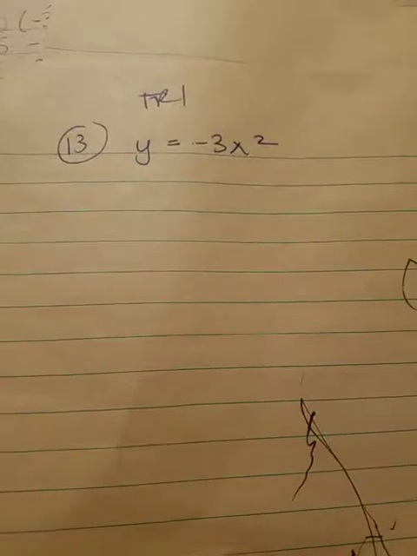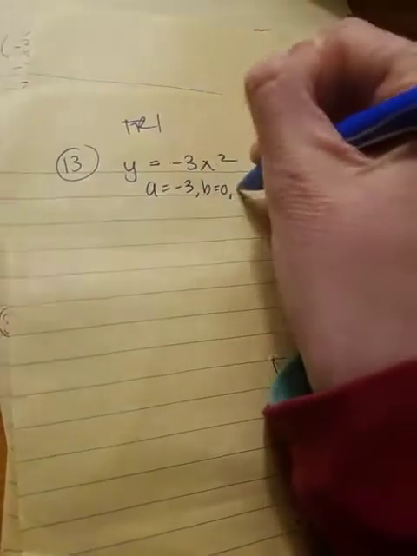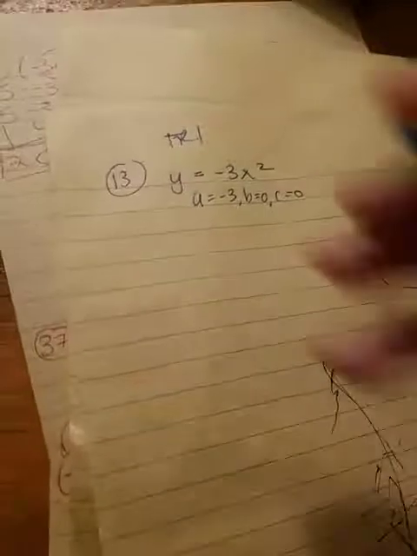Okay, number 13 from Friday's assignment was requested, so here we go. All right, so looking at this, we know A is -3, B is 0, and C is 0. So with that said, let's go and find the vertex.